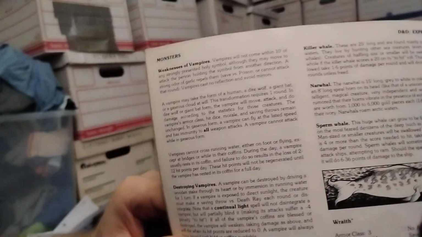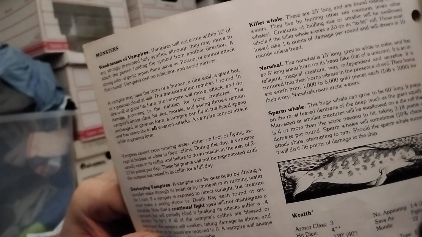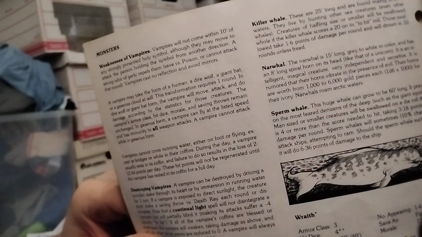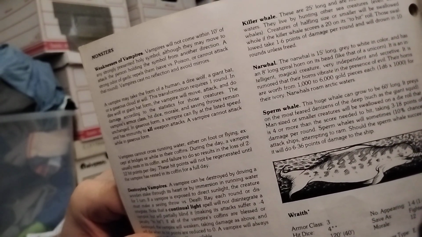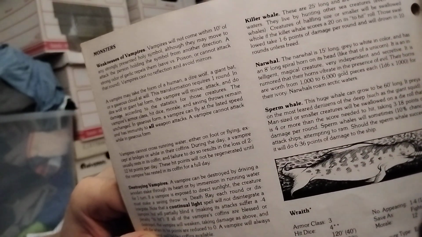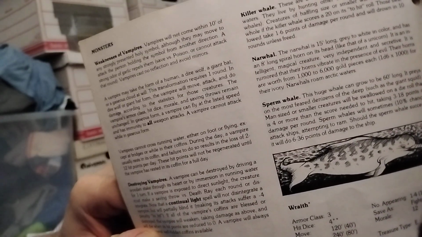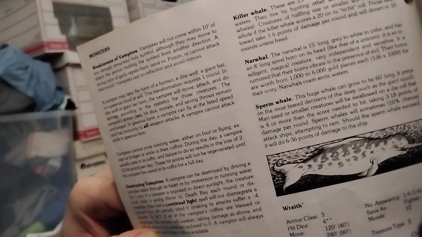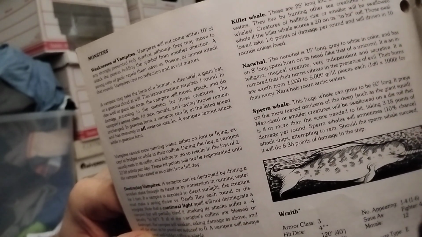A vampire may take the form of a human, a dire wolf, a giant bat, or a gaseous cloud at will. This transformation requires 1 round, which is 10 seconds. In dire wolf or giant bat form, the vampire will move, attack, and do damage according to the statistics for those creatures.